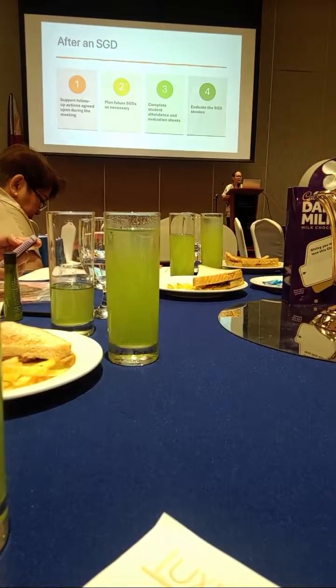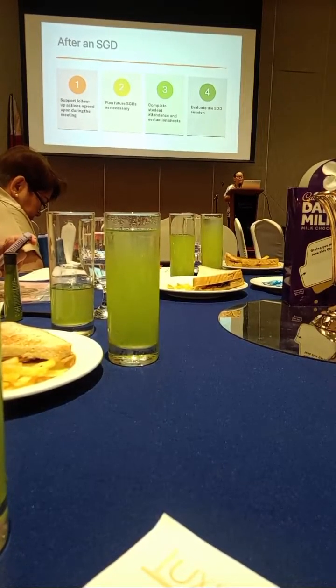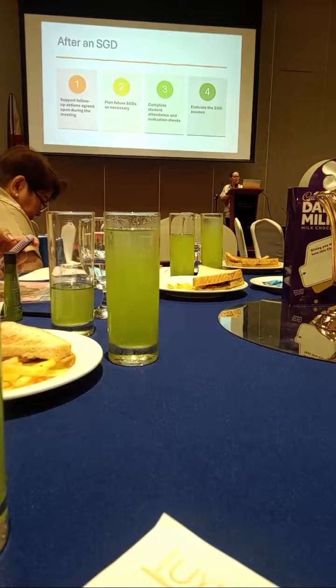And then after an SGD, kapalalabas ng goal, gagawin mo, i-rate mo yung estudyante. So you need to support follow-up actions that are agreed upon during the meeting. You plan future SGTs as necessary. You complete the students' attendance and evaluation sheets, and you evaluate the SGT session. I often end my SGT sessions with, what did you learn from this session? And that provides feedback already to the students.